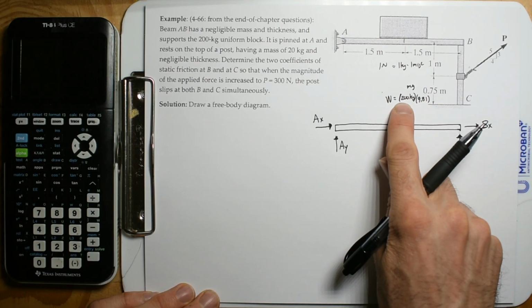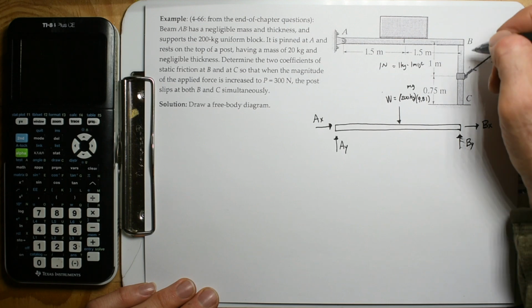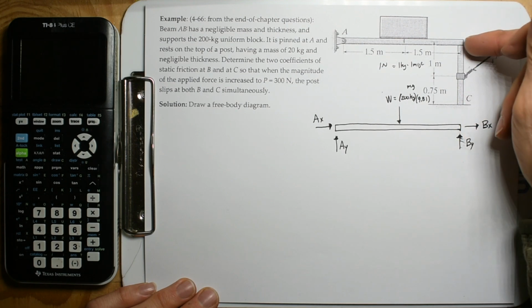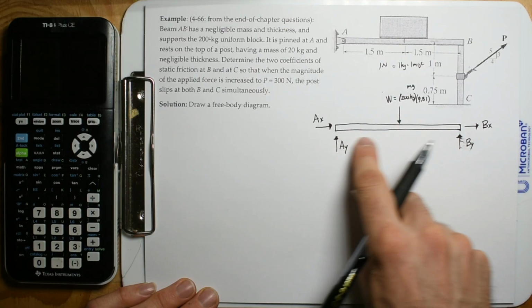Keep that in mind for a sec, because what we're mainly interested in is the load on this post.